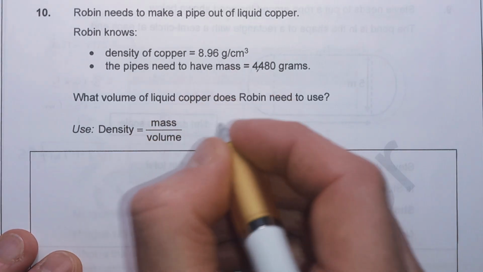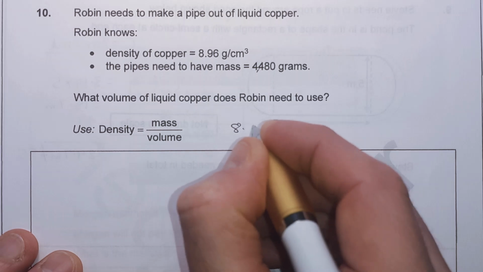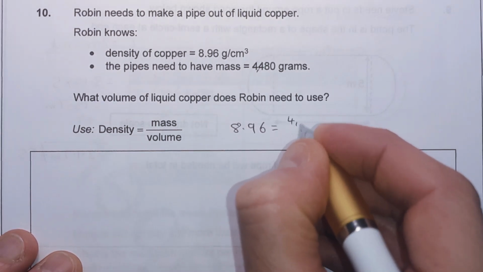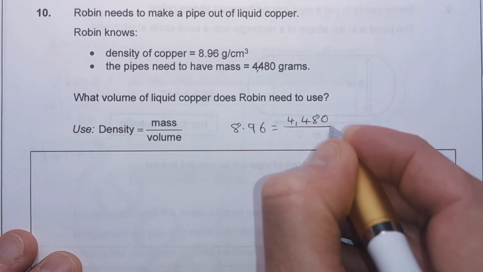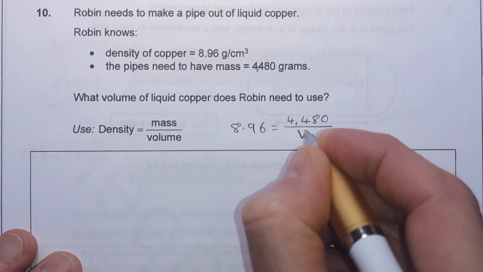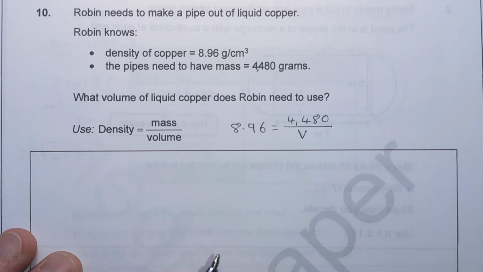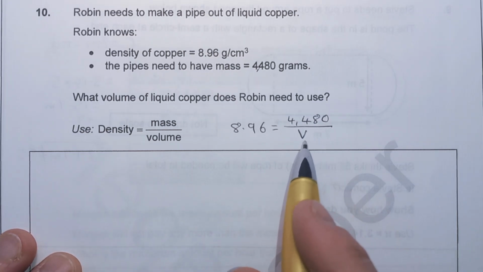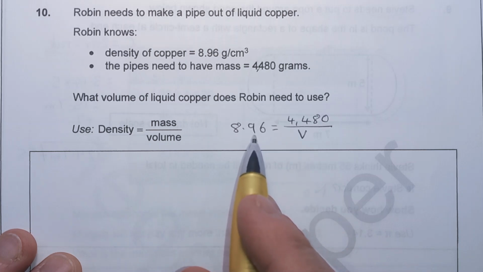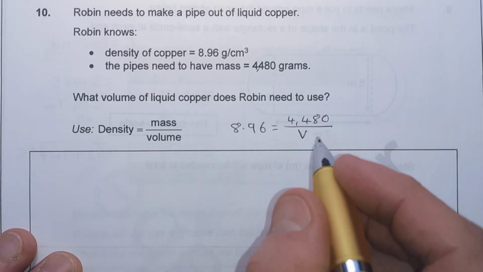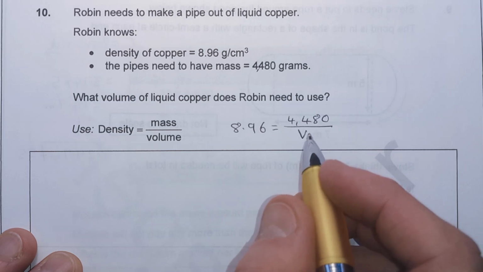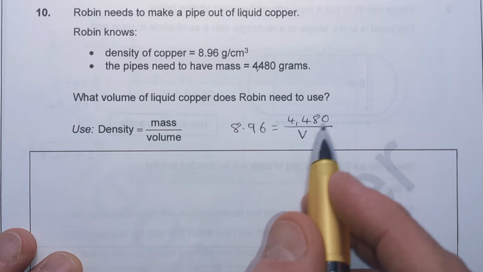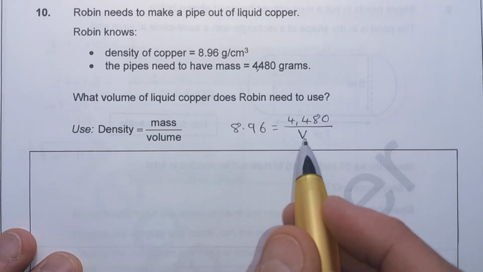Well, if we use the values we've got, with the density we've got 8.96. The mass, we're told, is 4,480. The volume, I'm just going to call it V. That's what we need to work out. So 4,480 divided by something gives us 8.96. So we need to rearrange this. So what we can say is, well, 4,480 divided by 8.96 will give us V.